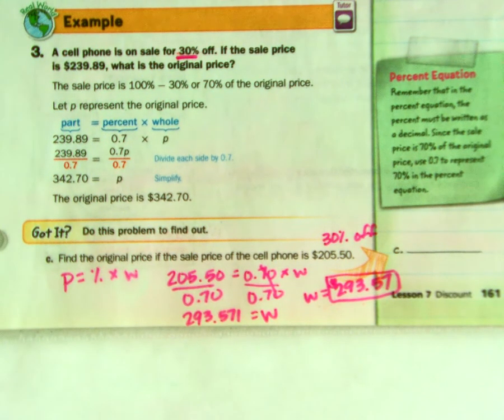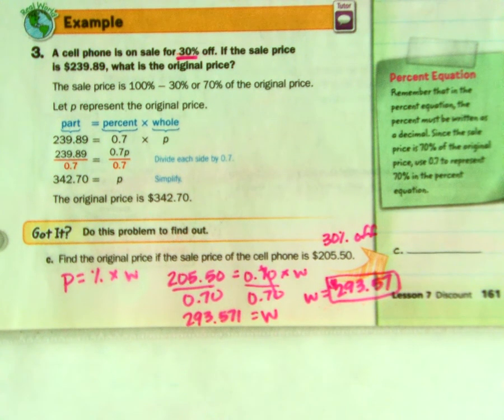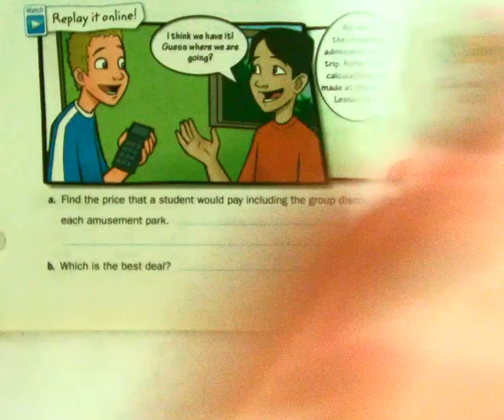The sale price is always the part. The percent is how much are you paying. So right now we would only be paying for 70% of it. So we'd put 70% in as our decimal. Again, you got to change your percent to a decimal, and then solve for your missing value. Okay, so again, the percent is how much you're actually paying. So we only paid for 70% of this.